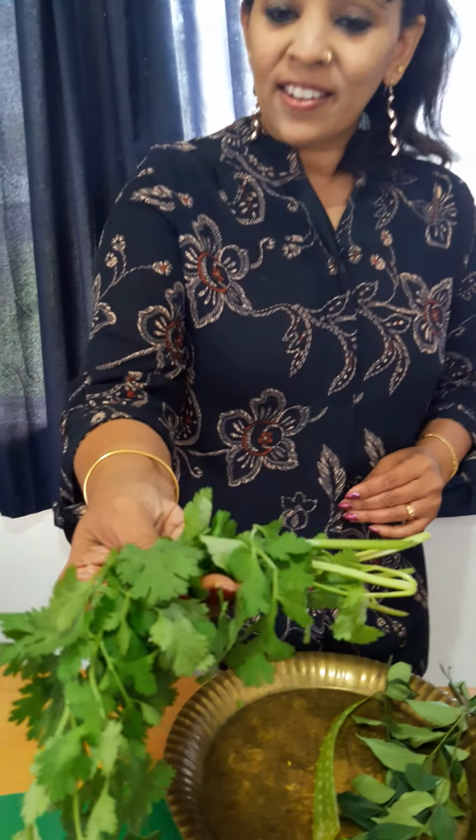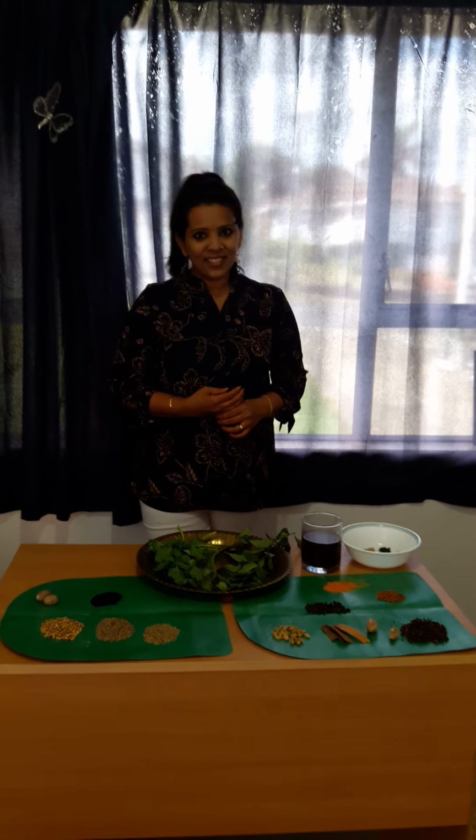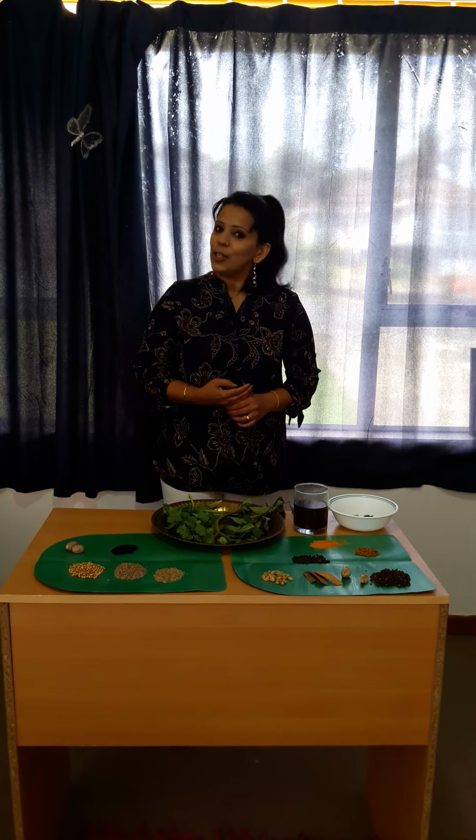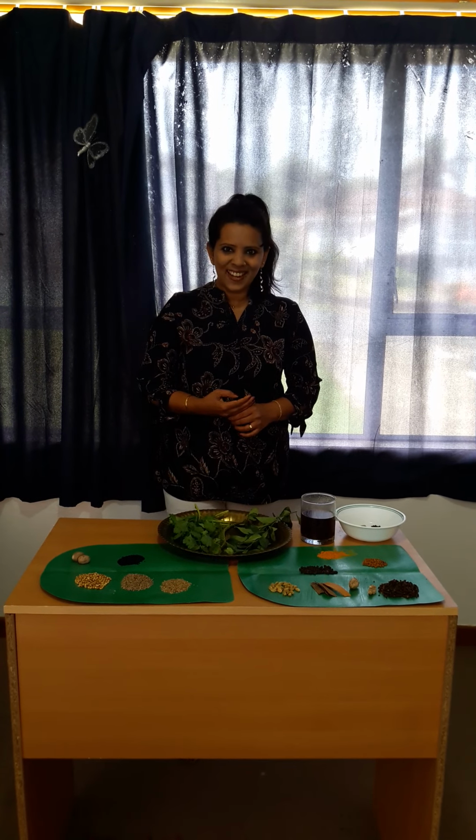The next one I'm going to introduce is coriander. This is fresh coriander. Now fresh coriander is used to heal stomach ulcers. You can use coriander juice mixed with honey to heal stomach ulcers, peptic ulcers. It's really good for your digestion as well.